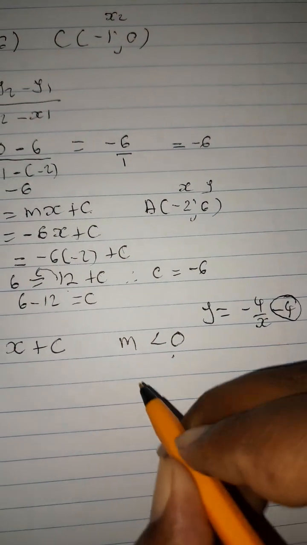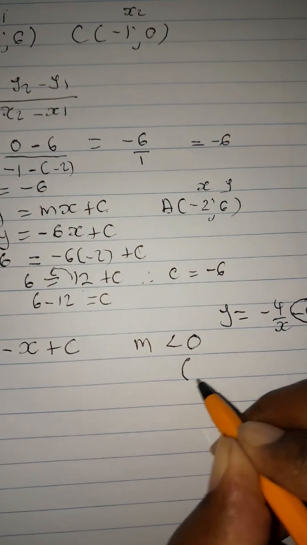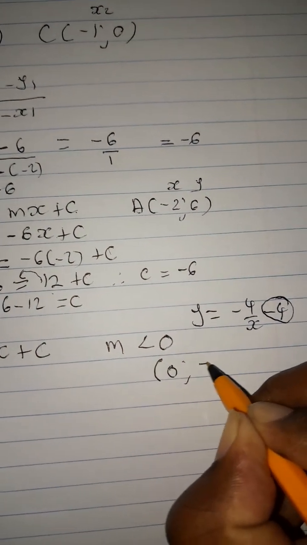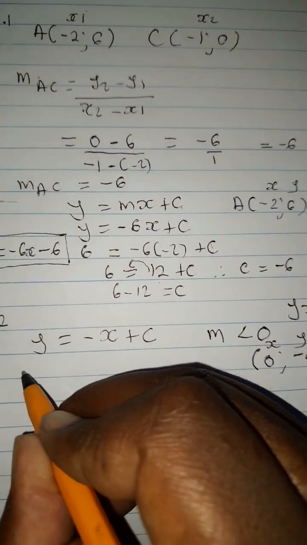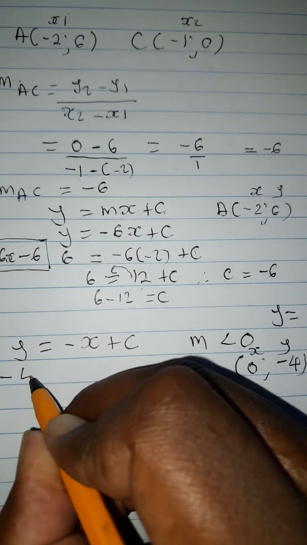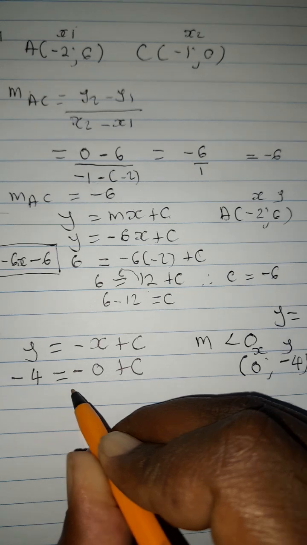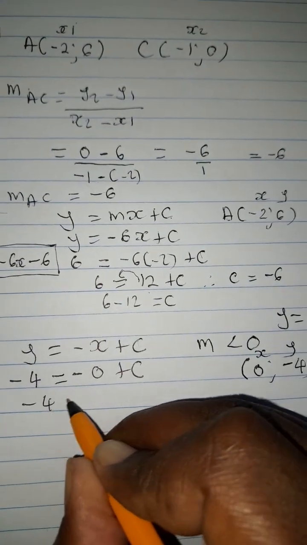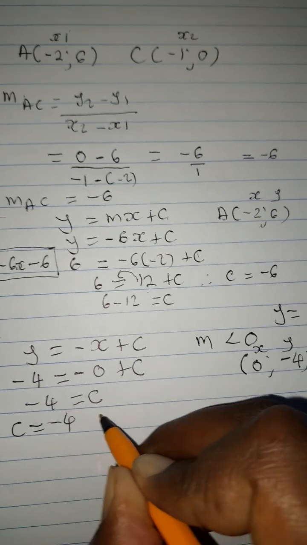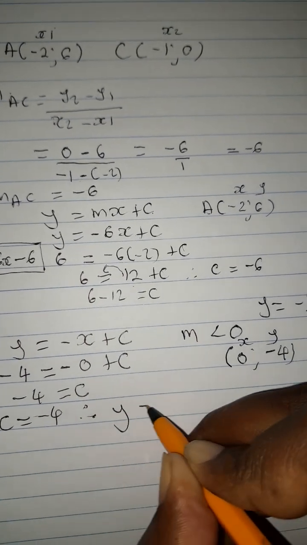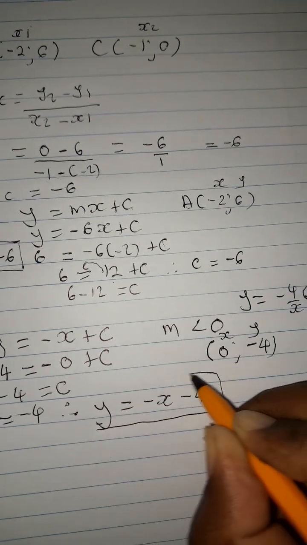So remember, at grade 10 we focus on horizontal asymptote. We don't have a vertical asymptote. Let the vertical asymptote be 0 and the horizontal asymptote be negative 4. So we have x here, we have y. Where you see y, you're going to put negative 4. Where you see x, you're going to put 0 plus c. So if you take the other side, you're left with negative 4, which is equals to c. So c is equals to negative 4. So this will be y = -x minus 4 as our solution.